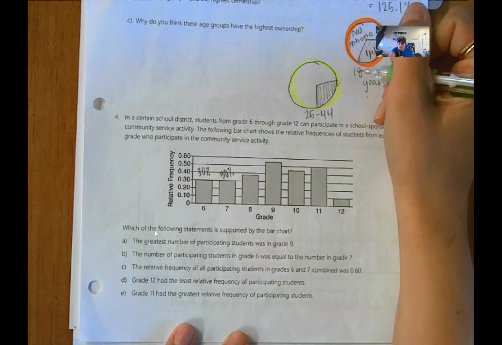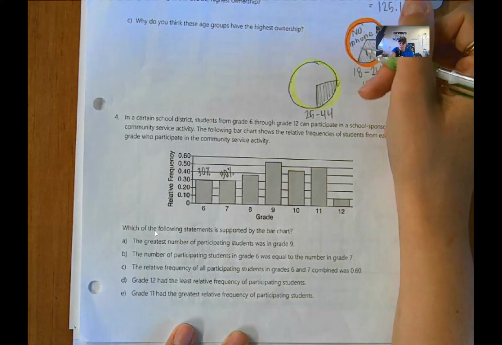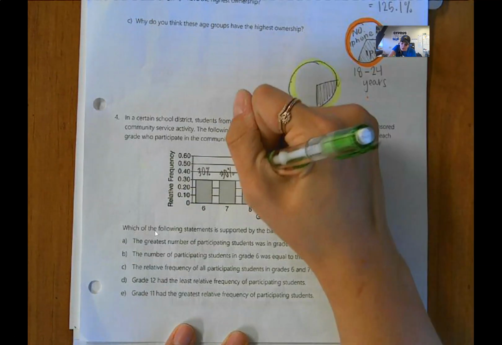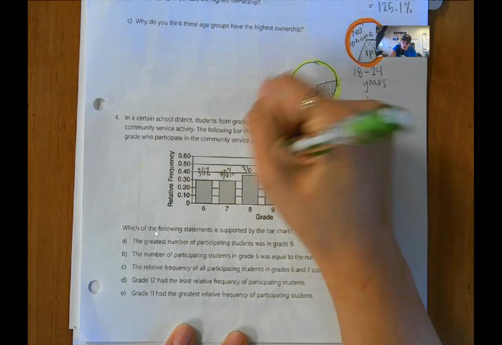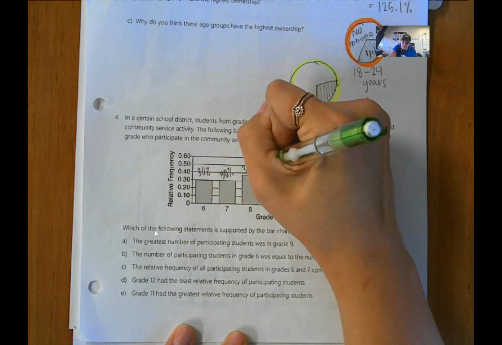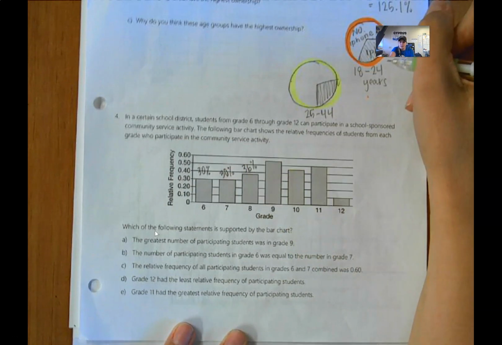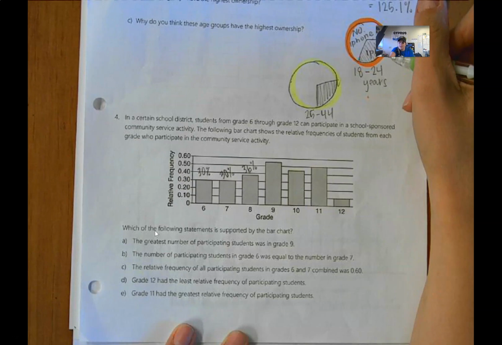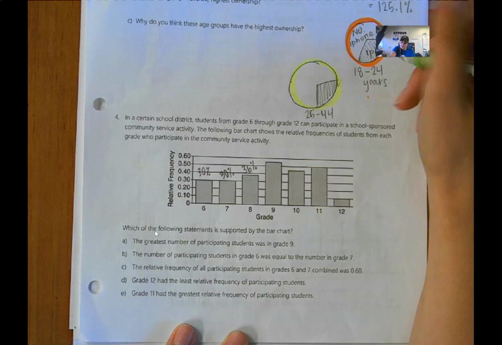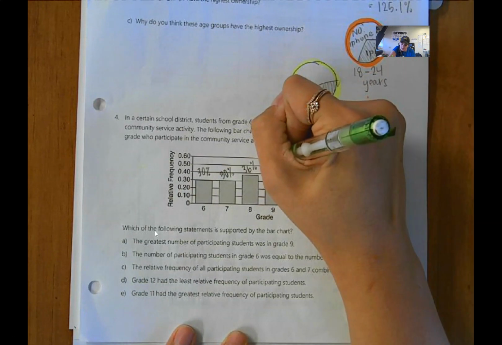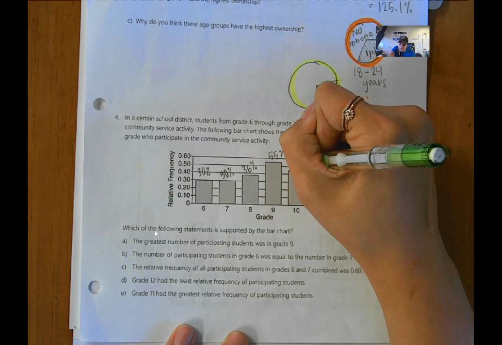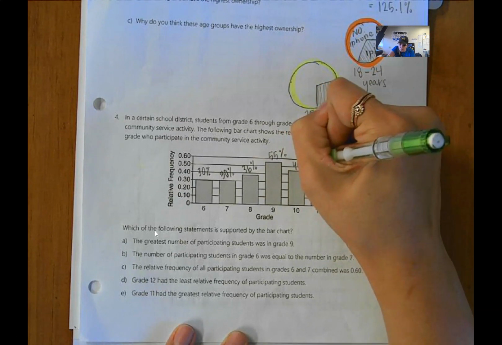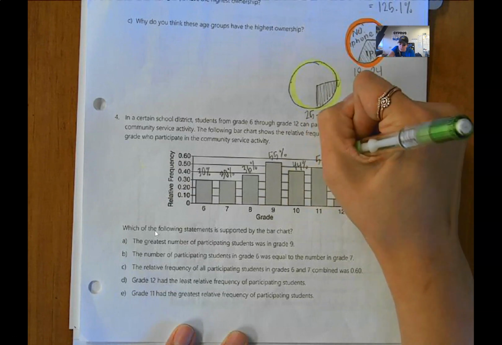30% of 7th graders participated and 70% did not. About, I'm going to say 35, you could maybe go 36%, 36% of 8th graders participated in the community service activity and 64% did not. 9th grade, I'm going to say that's about 55%. 10th grade, I'm thinking is like 44%. 11th grade, 50%.